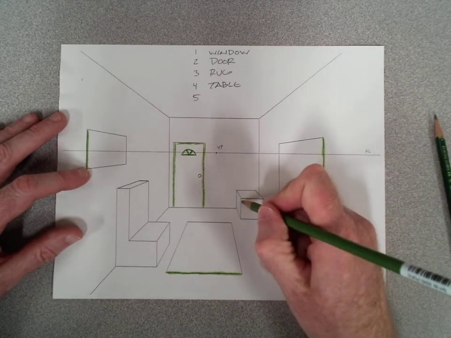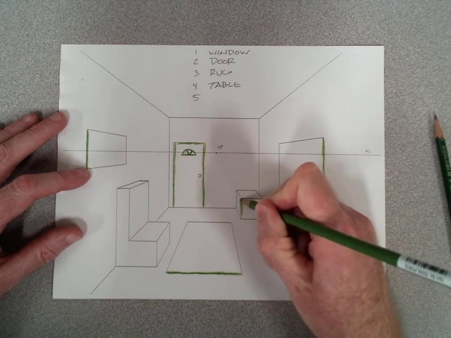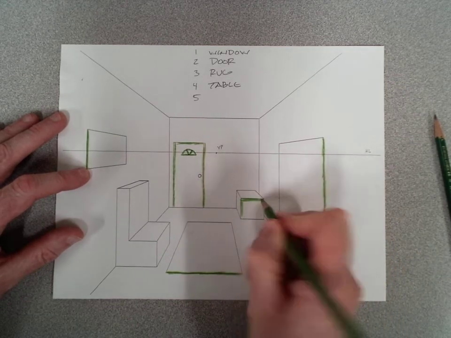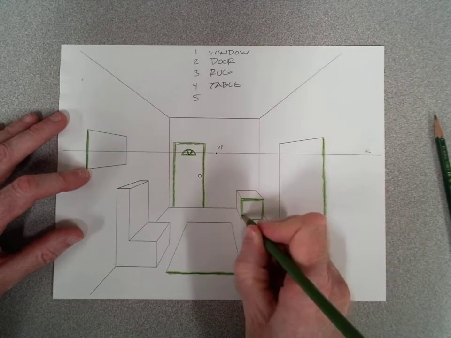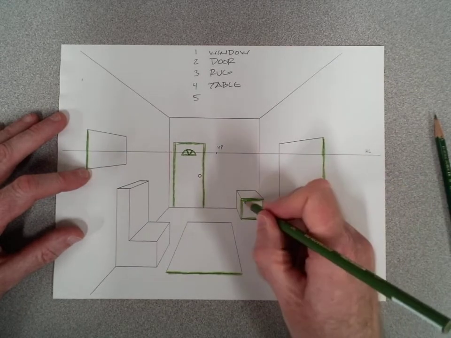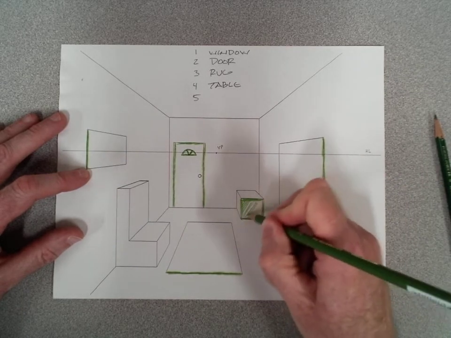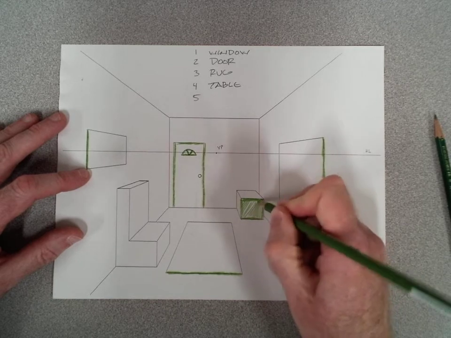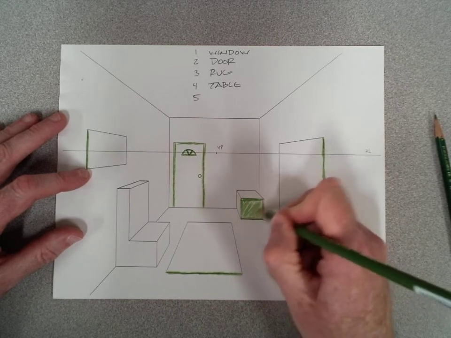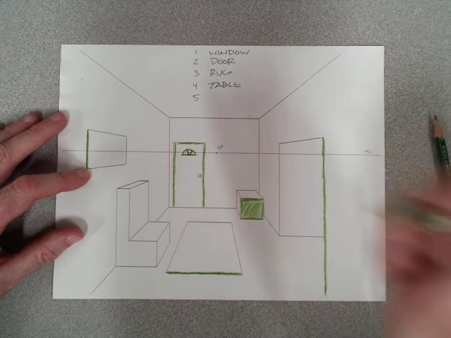In this case, it's the front. Doesn't matter which line I draw first. So I'm just going to go ahead and shade this part in. This part is done first, okay? And actually, I'm just going to go ahead and shade it in a little bit like that. So this is the side that is done first. You don't do the left or the top first.